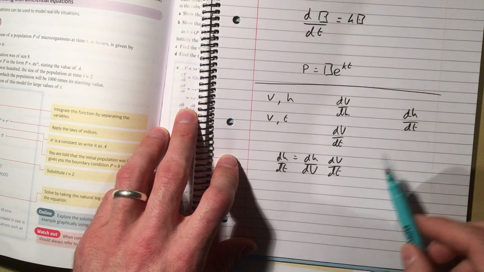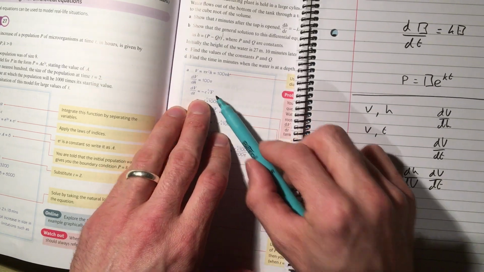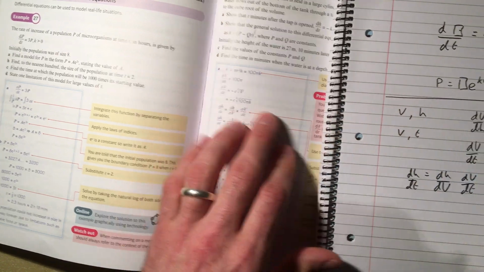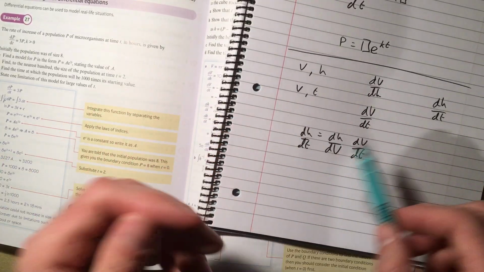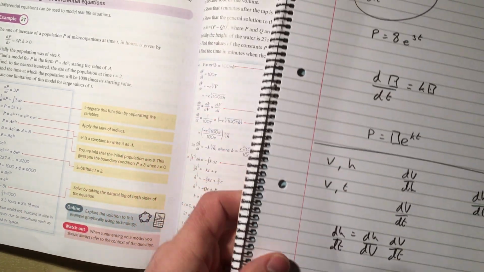dV by dt we can work out because they tell us that dV by dt is proportional to the cube root of V. So it's a combination of writing the differential equation and using that technique for combining things via the chain rule. Now, if that seems a bit quick, go back and check the section from the end of chapter 9, because I do it in quite a bit of detail there.